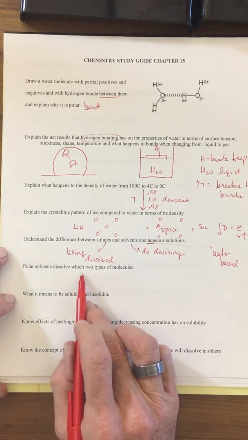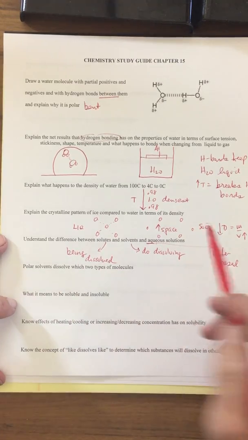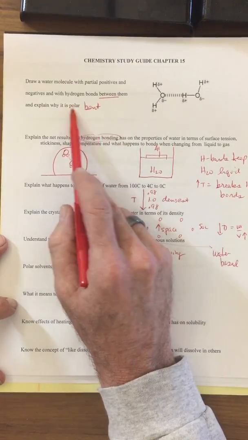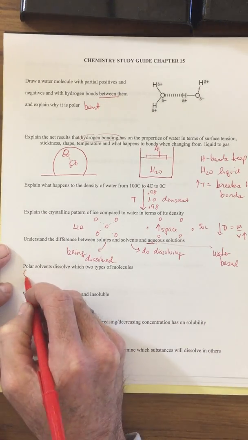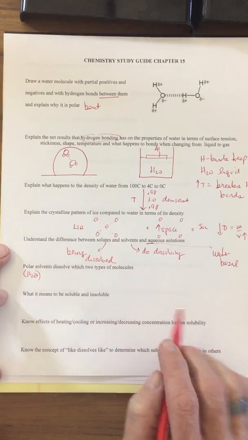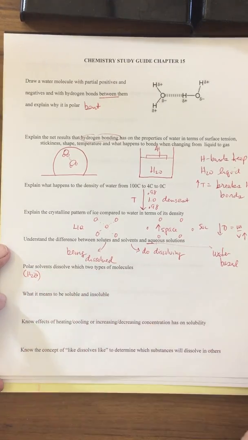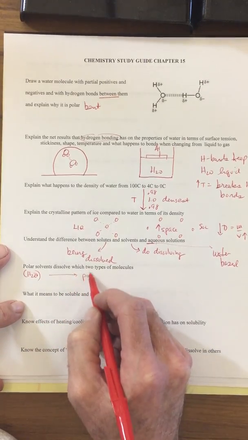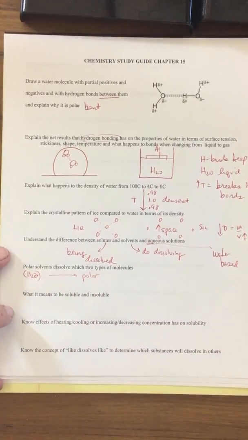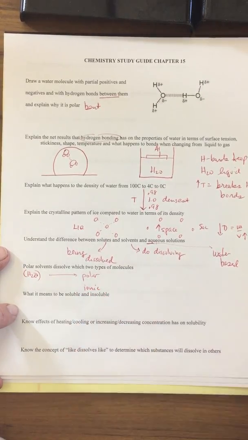Polar solvents dissolve which 2 types of molecules? Well, if you remember, water is polar because it's bent. So think of polar as being an example of water. Water is a polar solvent. Which types of molecules does it dissolve? These dissolve things that are polar, because if you remember, like dissolves like. They also dissolve ionic things, like sodium chloride.